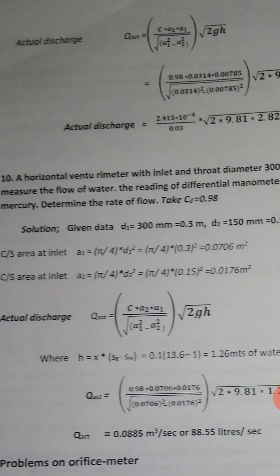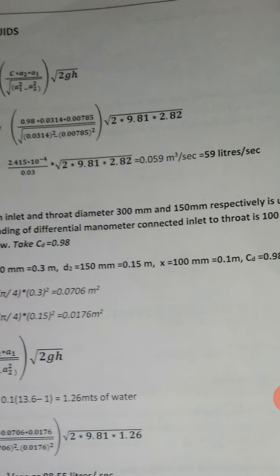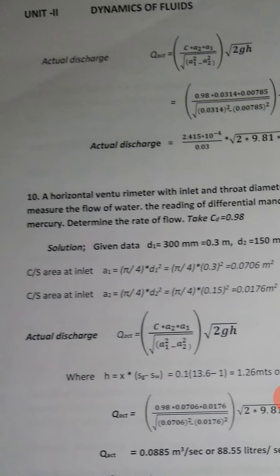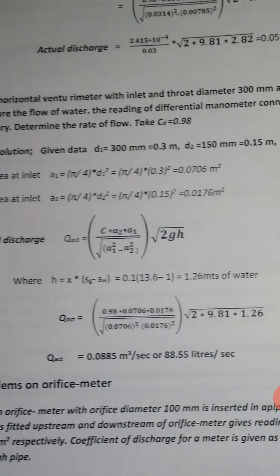CD equals 0.98, D1 equals 0.3 meter, D2 equals 0.15 meter, X equals 0.1. First you have to find A1 and A2, that is 0.0706 meter square and 0.0176 meter square. Then actual discharge equals C A1 A2 divided by the square root of A1 square minus A2 square, into the square root of 2GH, where H uses SG minus SW. So that is 1.6 meters of water. Then Q actual equals 0.0885 meter cube per second, or 88.55 liters per second.